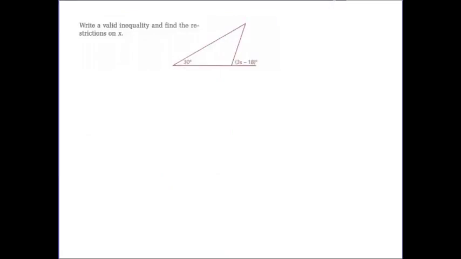And here's my last example, writing restrictions on my inequality. So here's what I got here. I have an exterior angle, that's my 3x minus 18. Here's my adjacent angle, which makes 30 a remote interior angle. And here's one of my restrictions that I know. I know that my exterior angle is definitely going to be bigger than my remote interior angle. So let's solve for that. Let's add 18 to both sides. 3x is greater than 48. Divide both sides by 3, which means that my x is going to be greater than 16.